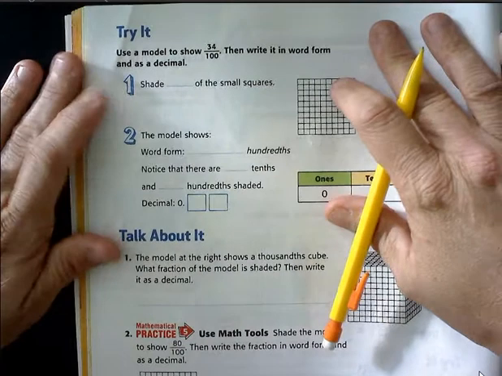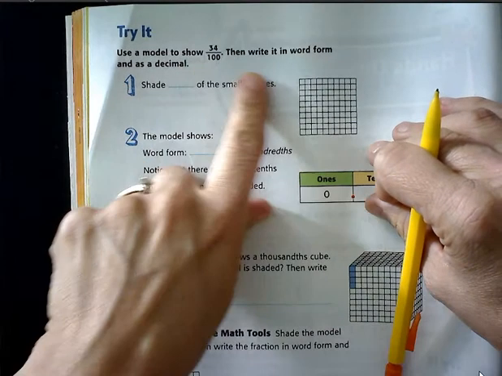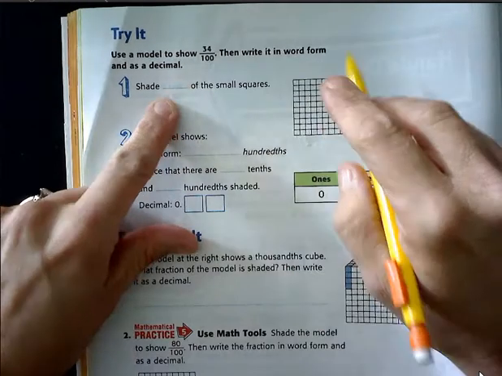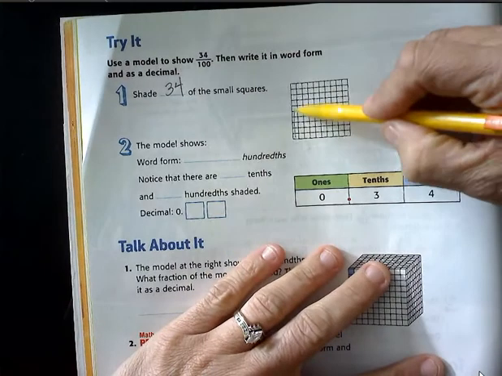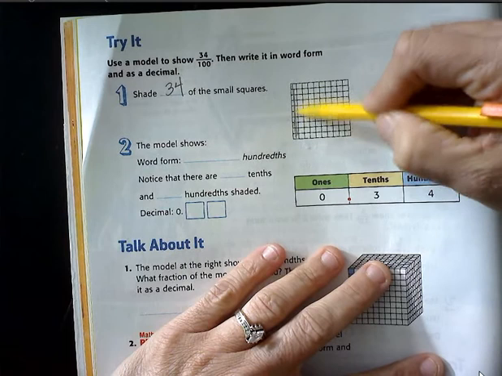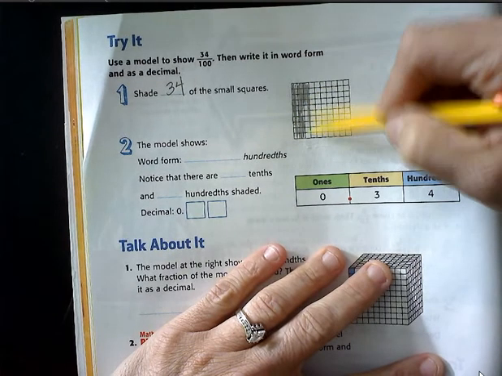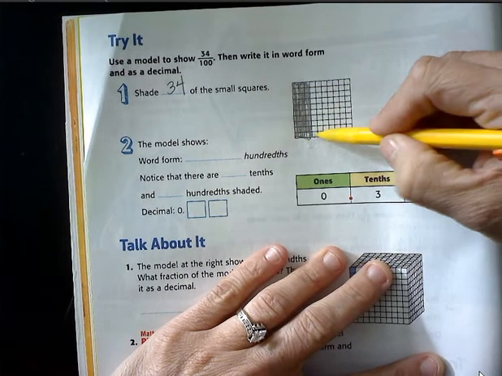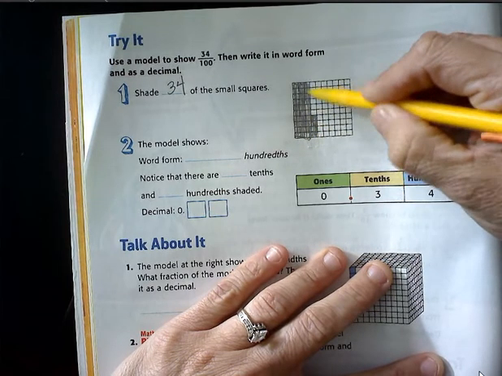And we're going to head over here to our next try it one. It says use a model to show 34 hundredths, then write it in word form and as a decimal. So we've got 100 squares here, and it wants us to shade 34 out of them. So I know that this column is going to be 10. So I've got 10, 20, 30, and I actually need 34. So 1, 2, 3, 4. So this is 34 out of 100.